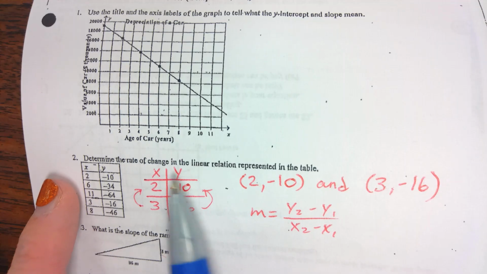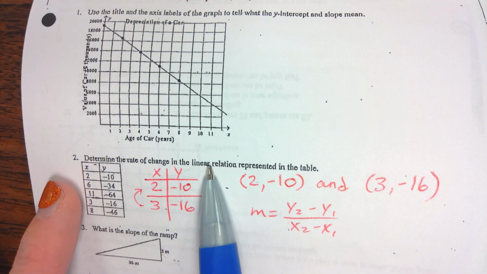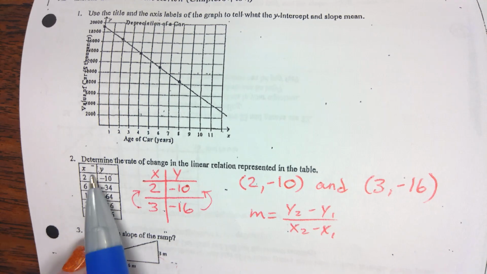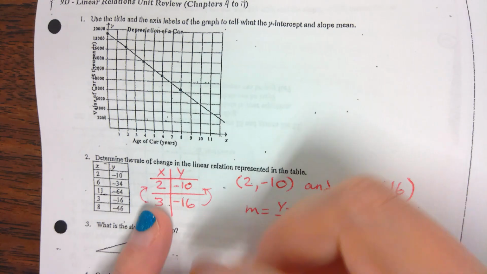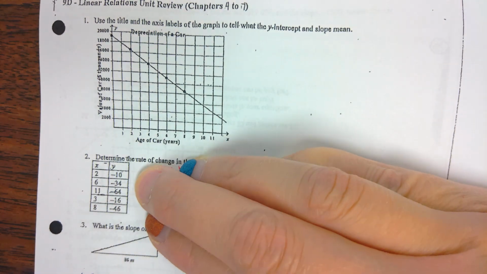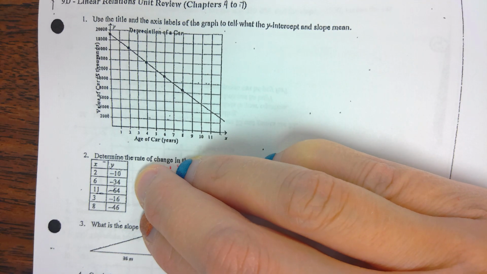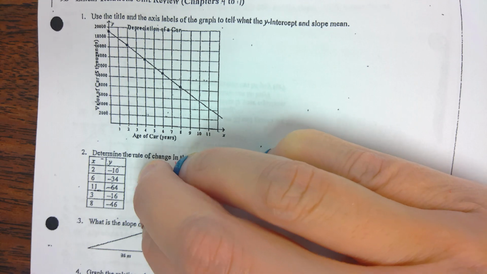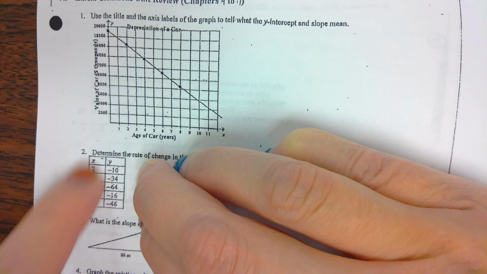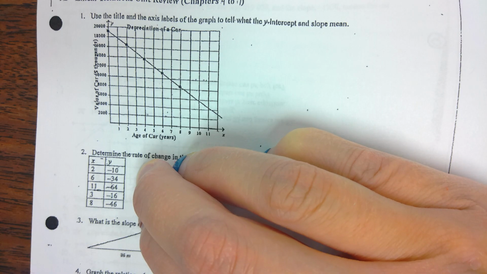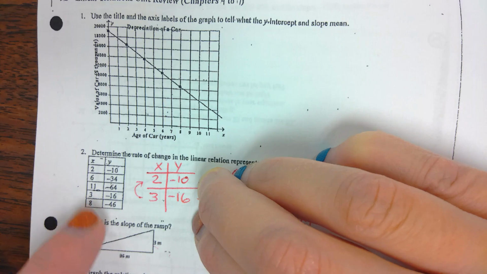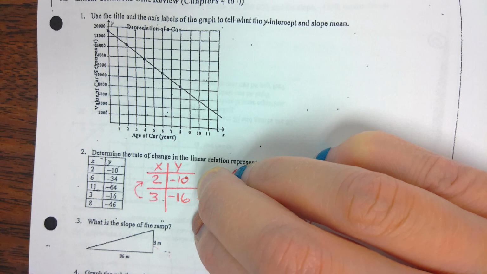Number 2, determine the rate of change in the linear relation. So first off, looking at this table right here, what's wrong with this table? Hannah, does this look like a nice table of numbers? No. Why not? Because it's out of order. Out of order, perfect.